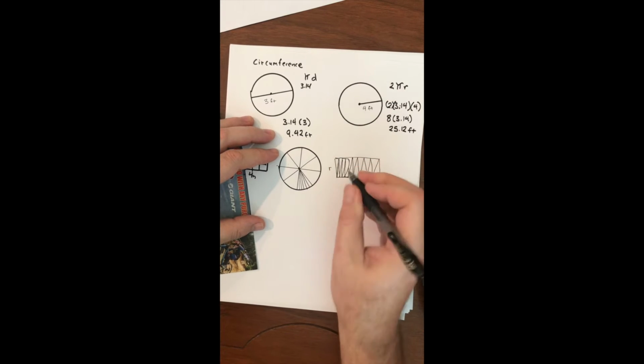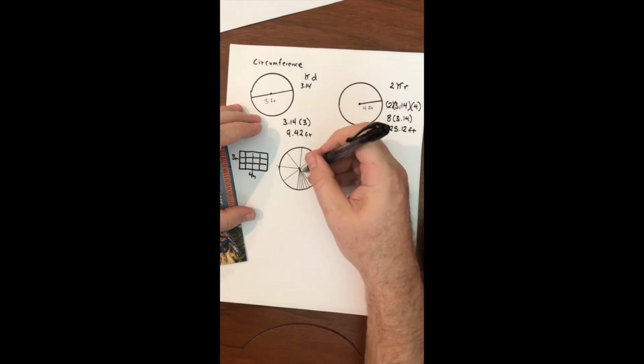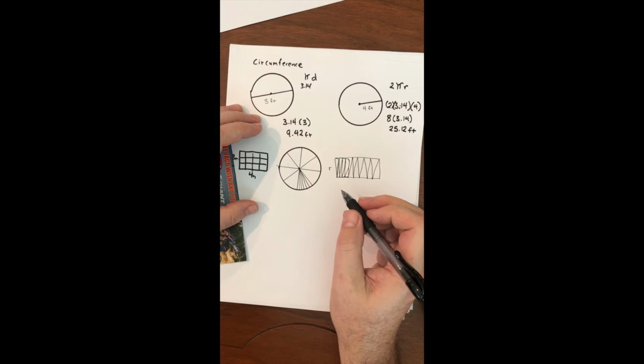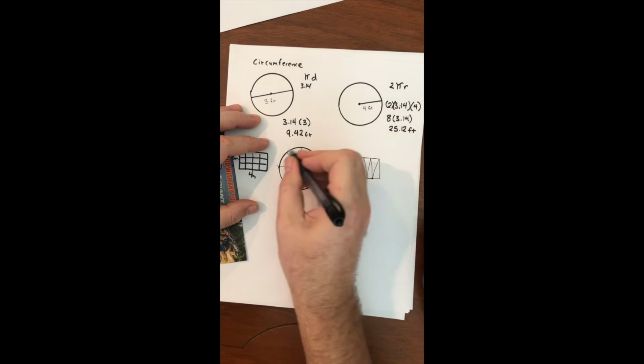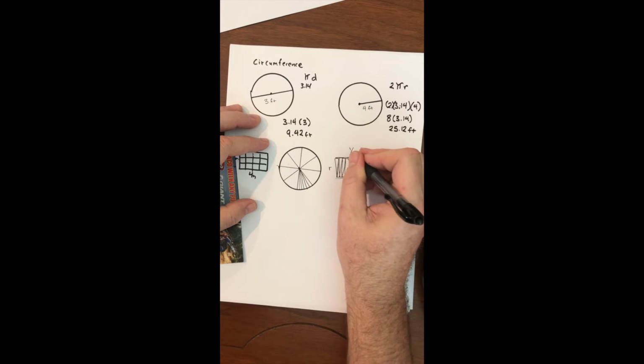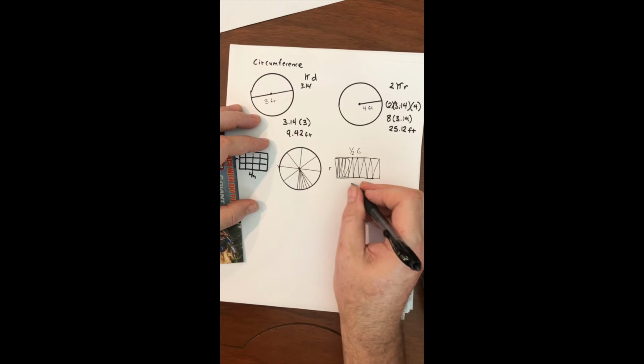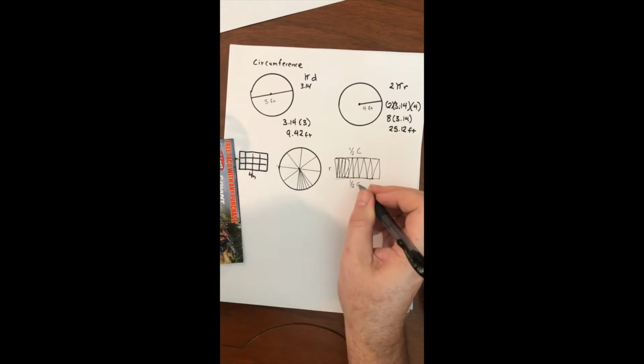This right here, the height of this is the radius, right? It's the radius of the circle. And this part is the outside of the circle. So this right here is half the circumference of the circle.